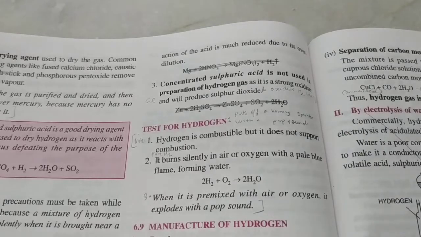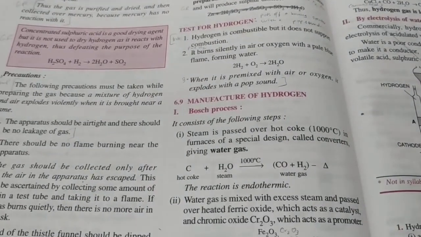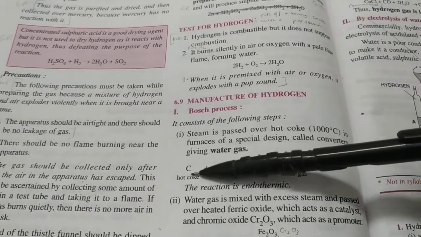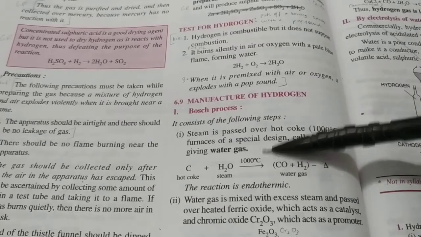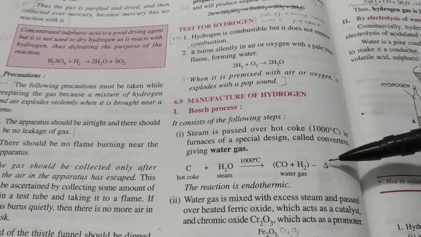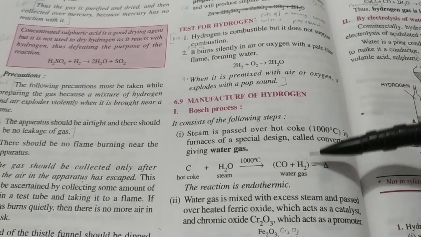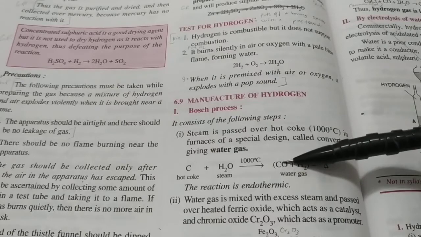So we understood the lab preparation of hydrogen. But what if we have to manufacture it on a large scale? In that case, we have something called the Bosch process. There are 4 steps, so remember 4 steps. Step number 1: hot coke, that is carbon, is reacted with steam at 1000 degrees Celsius to give you water gas, which has hydrogen, and it is an endothermic reaction. That is, it will absorb a lot of heat. Great, we formed hydrogen here, but there is a problem. Carbon monoxide is also formed. We want to separate them.